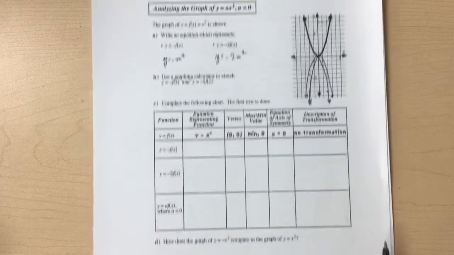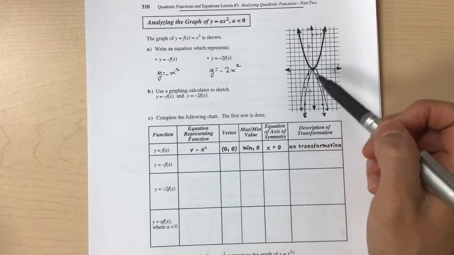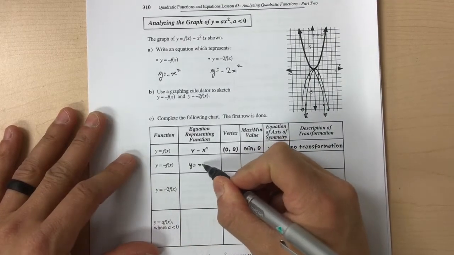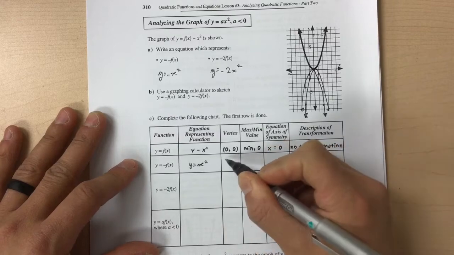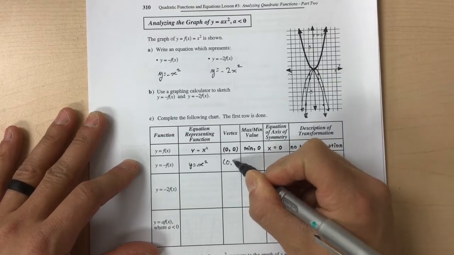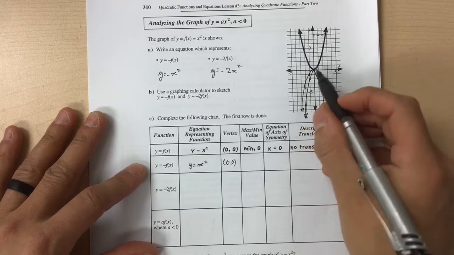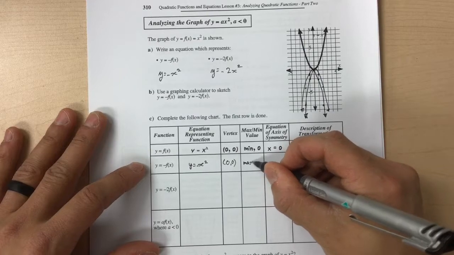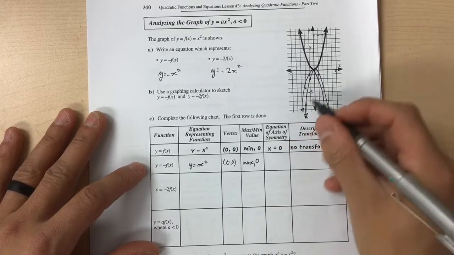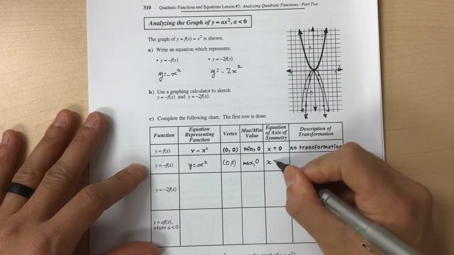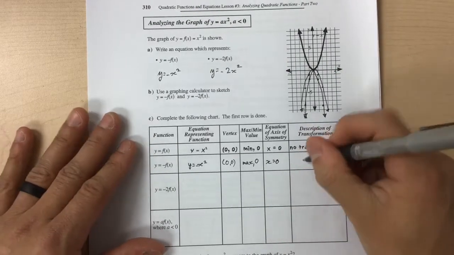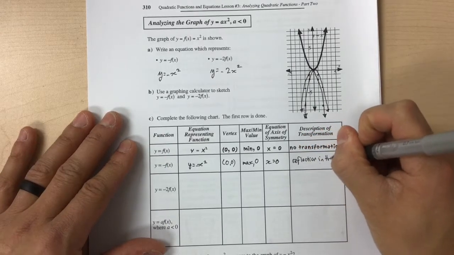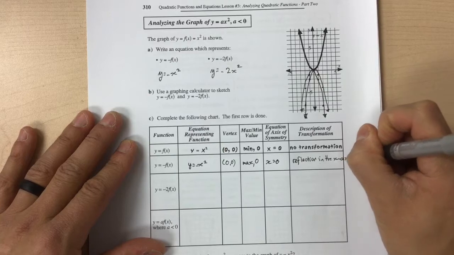So let's complete this chart in relation to what's going on in this graph. The function represented here was y is equal to negative x squared. The vertex remained at 0, 0. Now, however, my original graph had a minimum value. That was the lowest value of y. But now we have a maximum value, and a maximum value of 0. If I split this graph in half, my axis of symmetry is equal to 0. And we had a reflection with that negative sign in the x-axis.